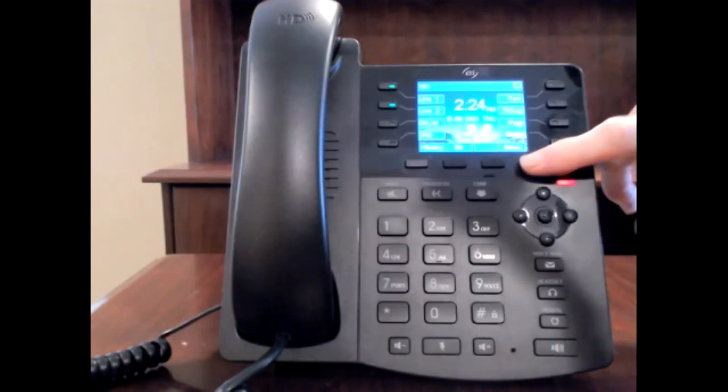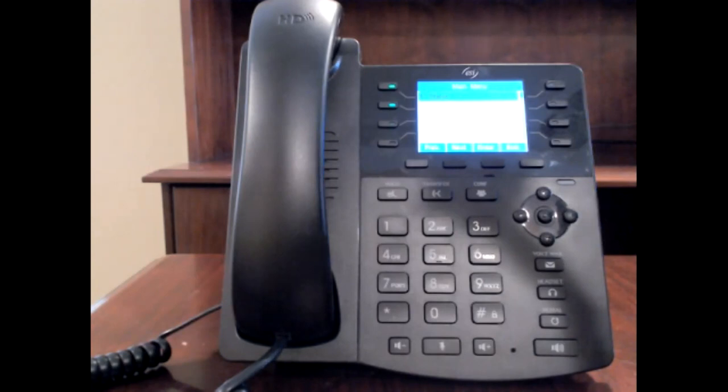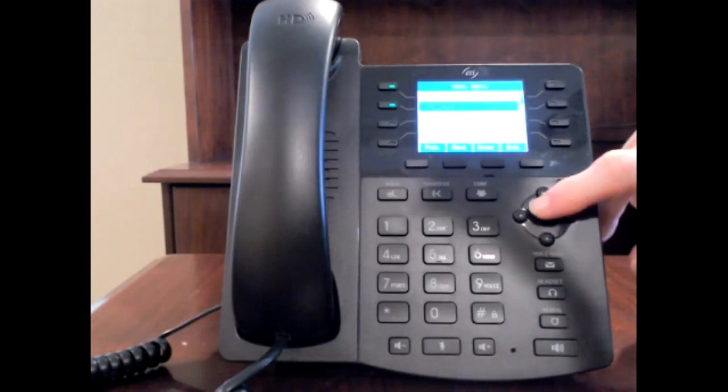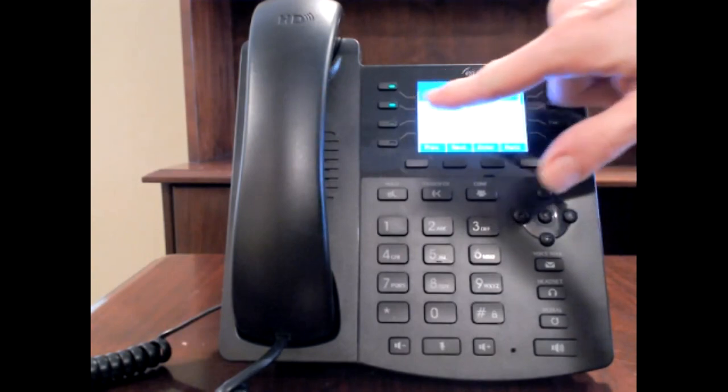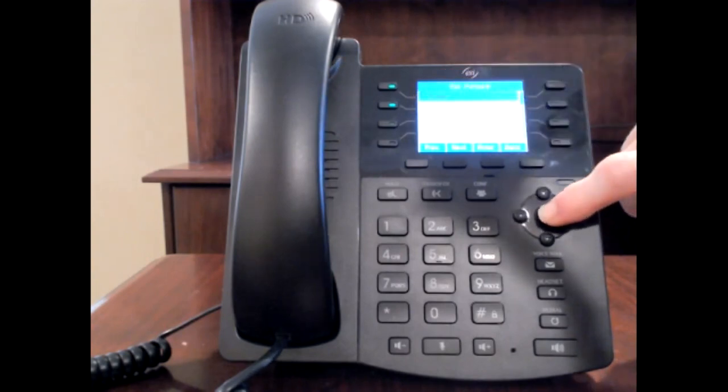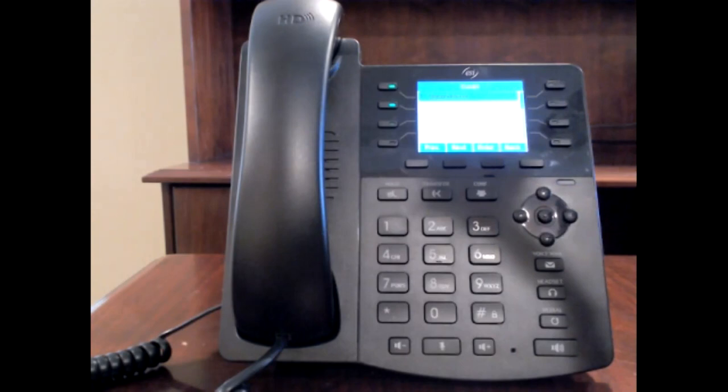You press menu at your phone, and then use your navigation keys to scroll to number 2, features, and OK. Then number 1 is call forwarding, so you press OK. It might say line 1 or your name or your extension number, so you press OK. Then it gives you the options for call forwarding: unconditional, busy, or no answer.